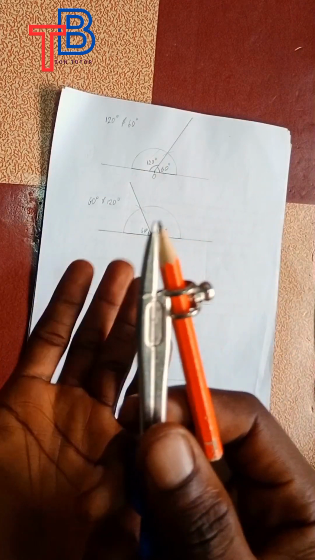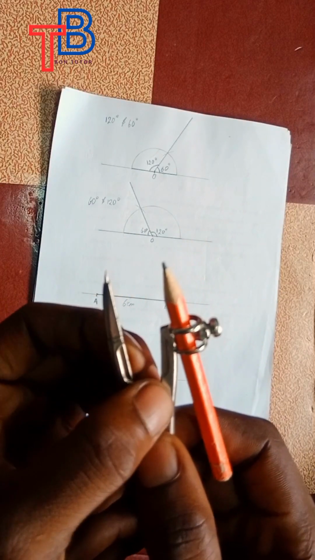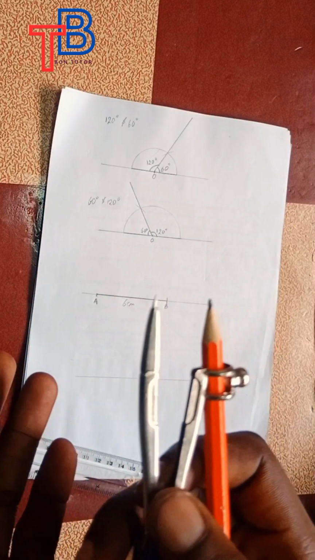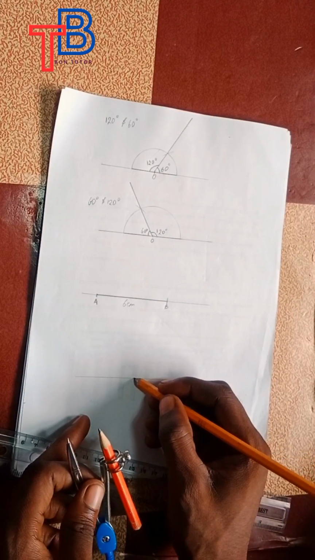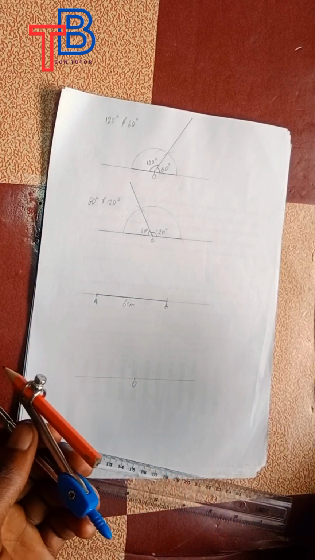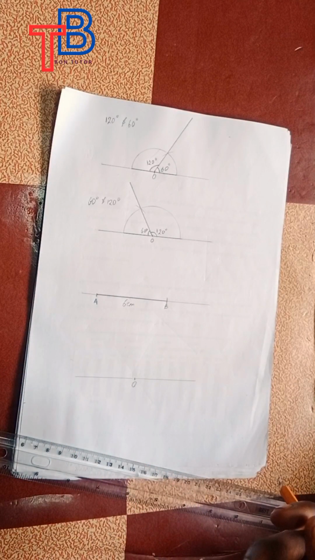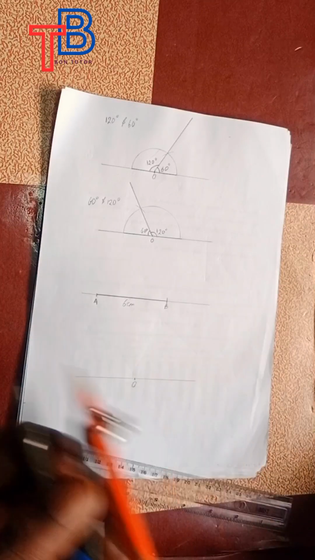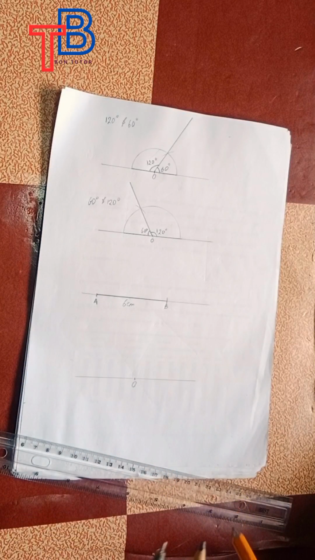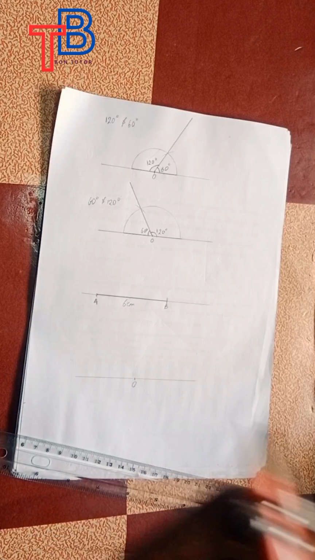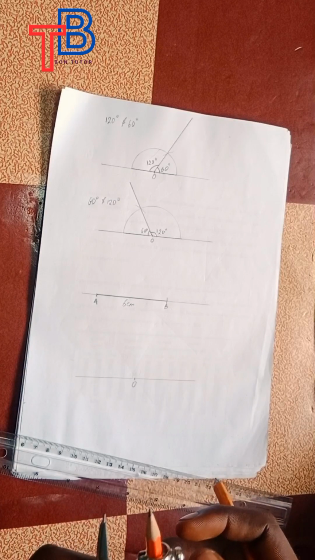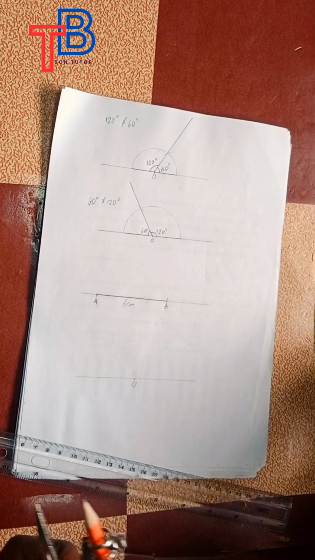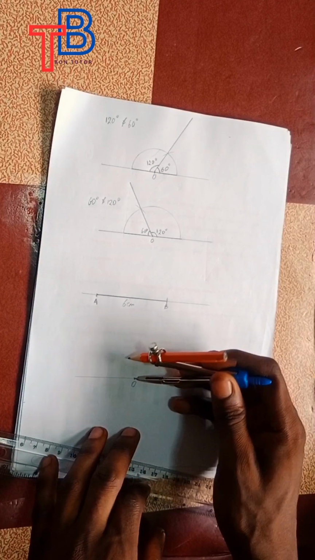I told you there is no actual measurement, just open it to any radius you feel is reasonable enough. Then mark a point, and call the point anything you want. I'm calling my point O, but there is no trick in that. You can call it anything. If your name is John, you can call it J. But for simplicity, I'm just using O. Do you understand me? So I'll stand on that point O.